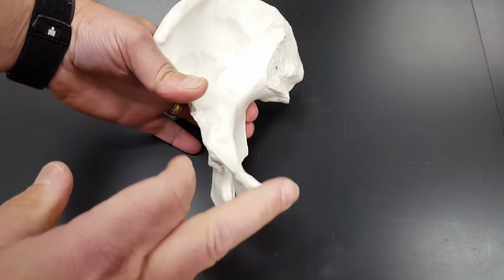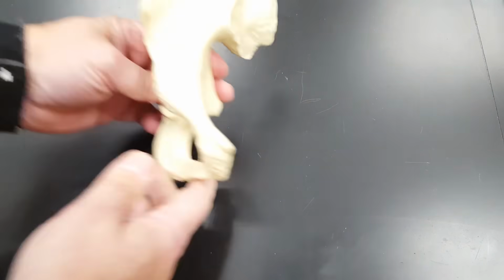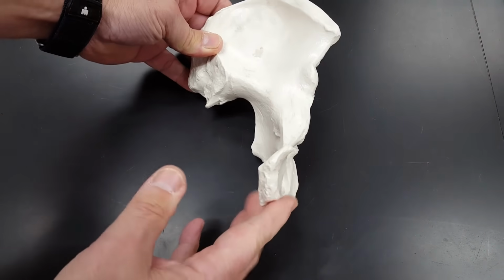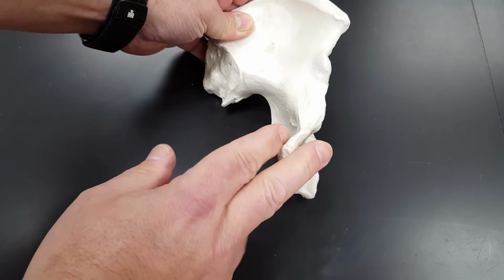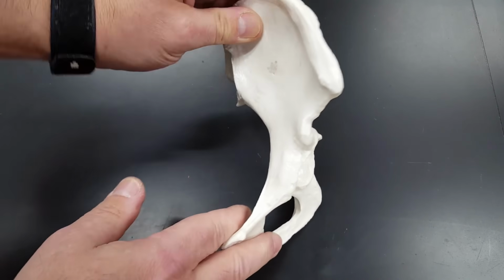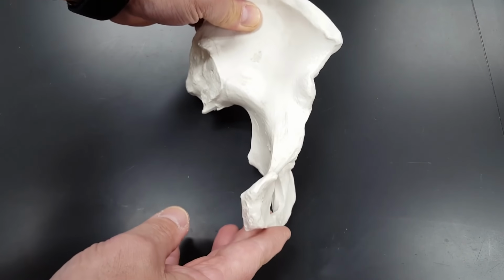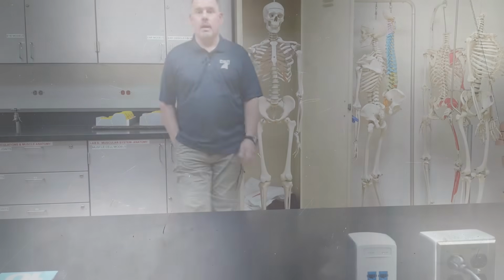I found another one, but look, everybody, this one's a right. This one's a right. Oh, look at this one. This one's a lefty. Pubic bone, iliac crest, acetabulum. There is a left one. A left coxal bone or os coxa, aka pelvic bone.